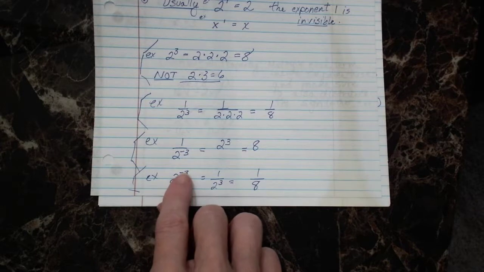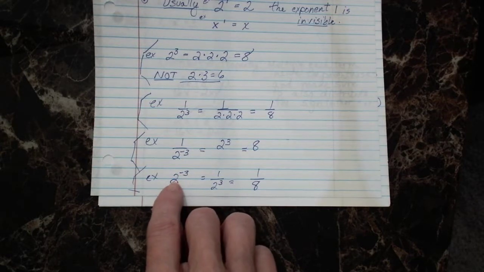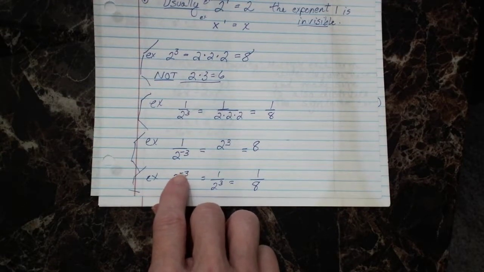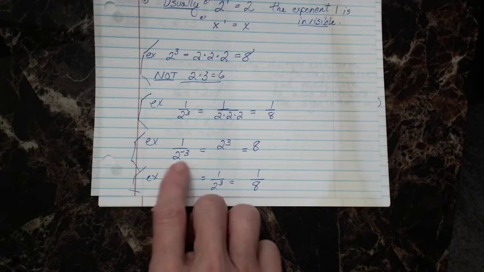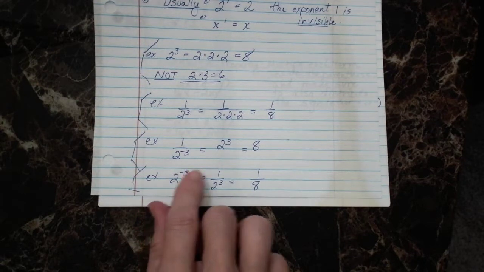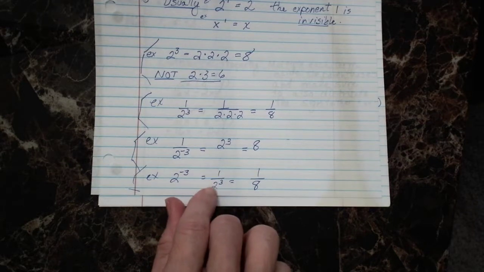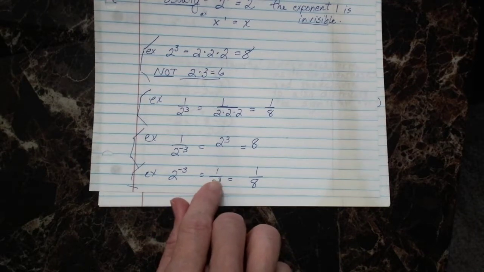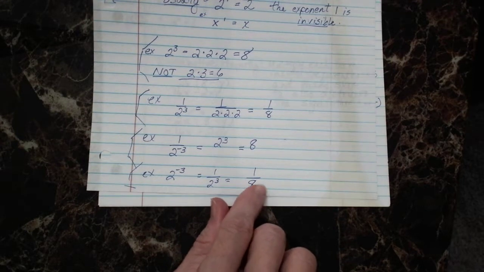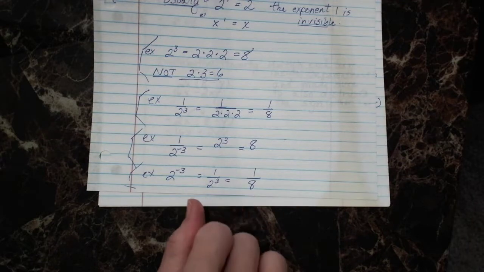And finally, if you see a negative exponent at the beginning attached to the base, it basically means you want to get rid of the negative sign, and by doing that, now this whole thing goes into the denominator. So now you're going to put 1 over 2 to the third. The negative is gone, but you still have 1 over 2 times 2 times 2, which is 8. The solution is 1/8.